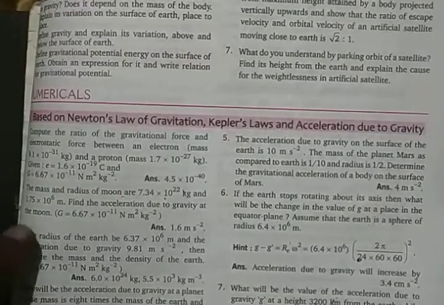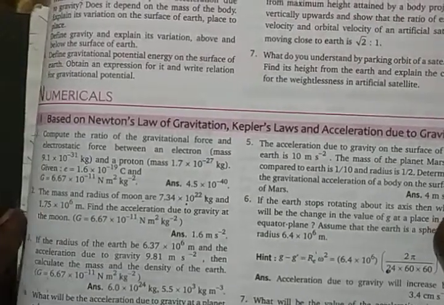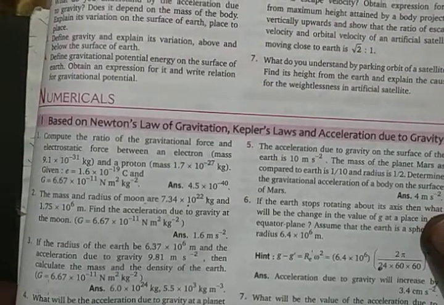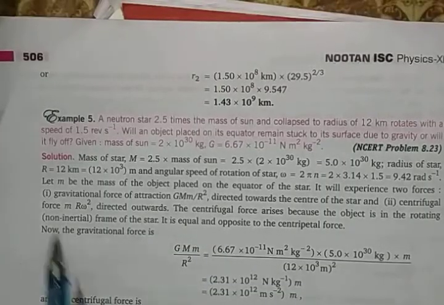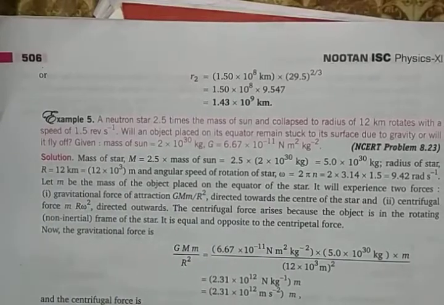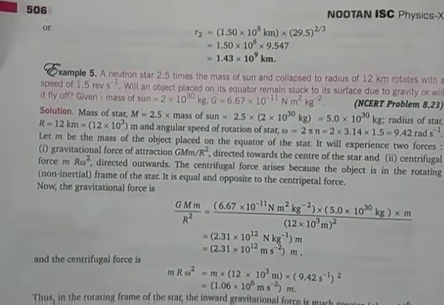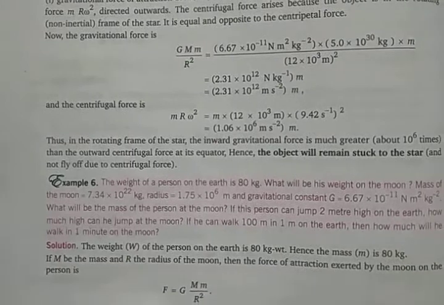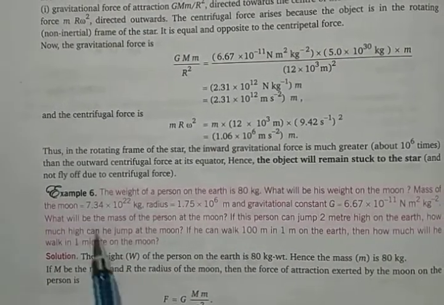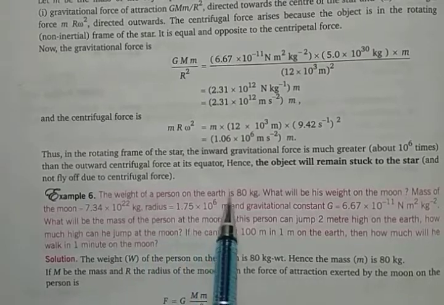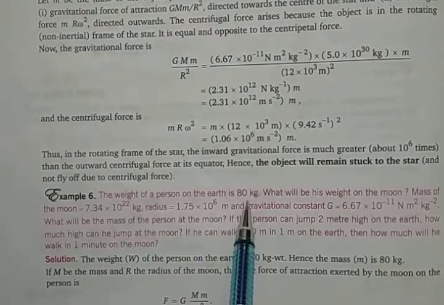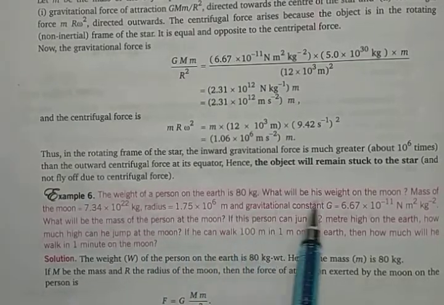This is the value. Now based on this, I'm going to shift to another question here. Please take a look at it also. Turn to page number 506, the example questions, and try to look at question number 6. The weight of a person on earth is 80 kilograms. So he is at earth, 80 kilograms. What will be the weight on the moon?